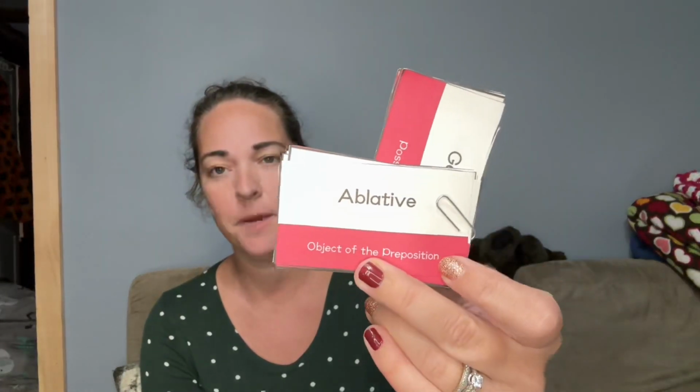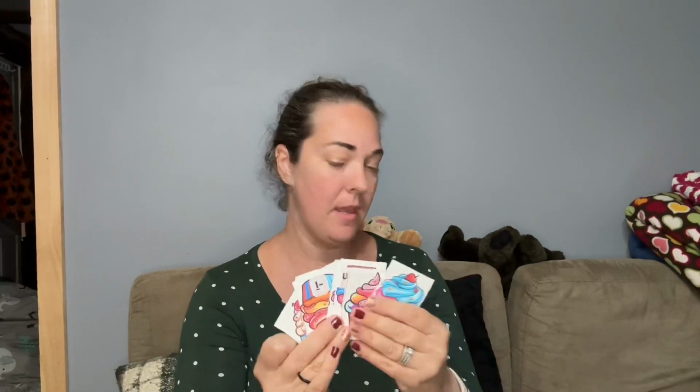The next way that we like to do it is I made these fun bigger cards, which are basically the same cards as before. And then I have our cupcakes. The cupcakes have these singular and plural second declensions on them. And I have a lovely cookie sheet here that's basically a 10 frame cookie sheet.